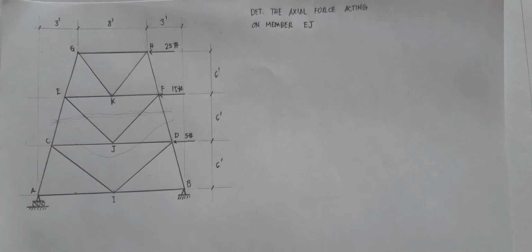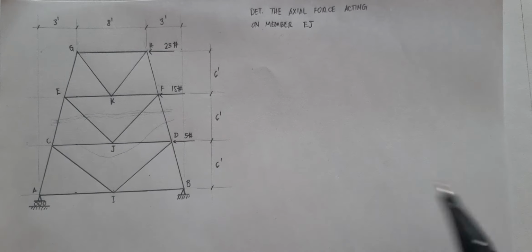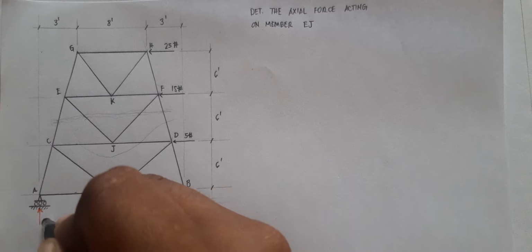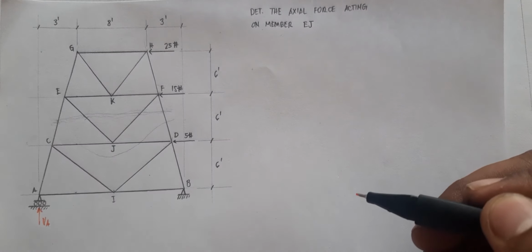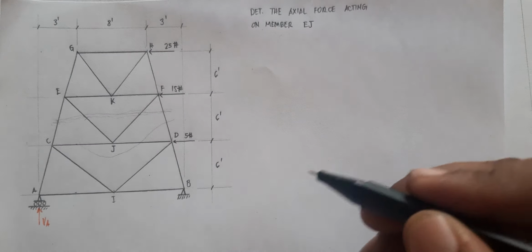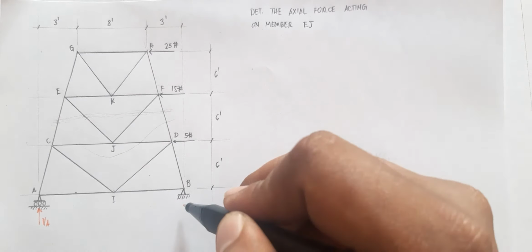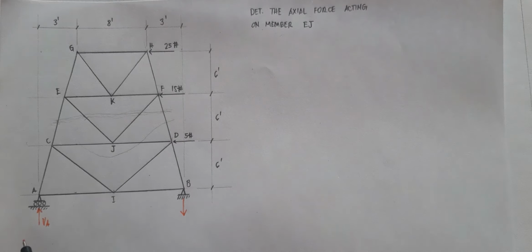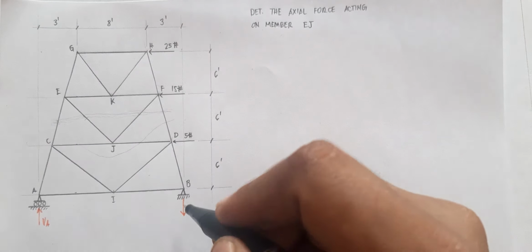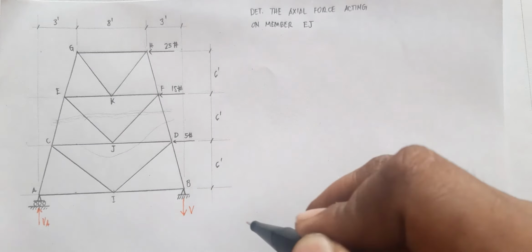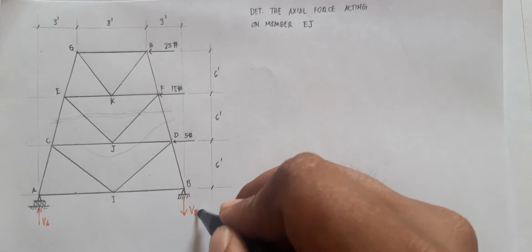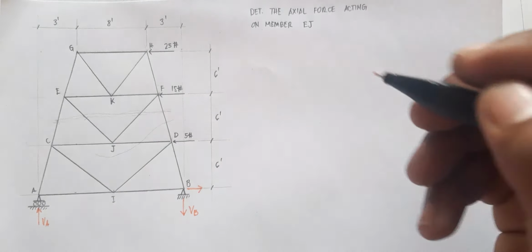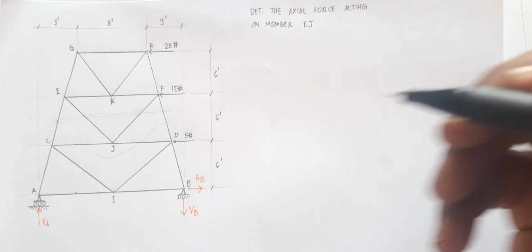Now, first things first is your reactions. For your reactions, you have here a roller support at A. Let's have your reaction here and denote that one as VA. That would be vertical since your contact surface is horizontal. Next, you have here a hinge support. Since VA is already assumed to be vertical, let's assume that the vertical component of the reaction at hinge B would be downward. Let's denote this one as VB. And then you also have your horizontal reaction at B, which we denote as HB.